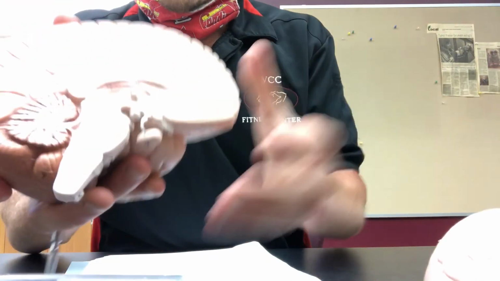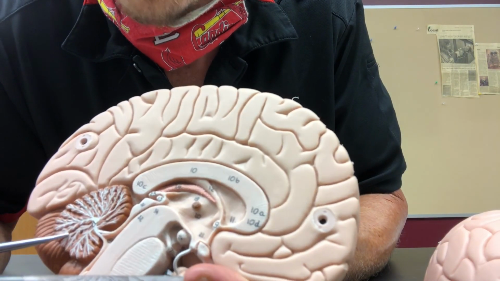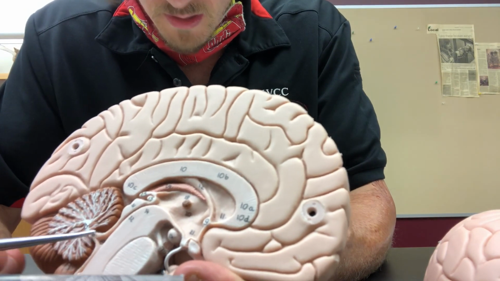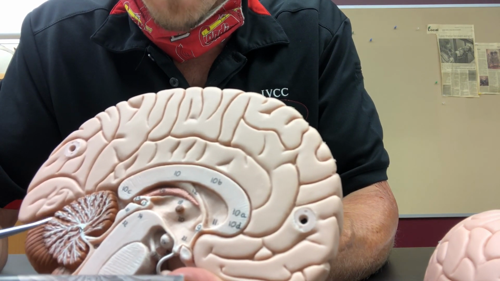And then last but not least, we pull it apart. We look at the cerebellum. We look at this tree-looking structure in white. And that tree-looking structure is arbor vitae, translated tree of life. Arbor vitae.